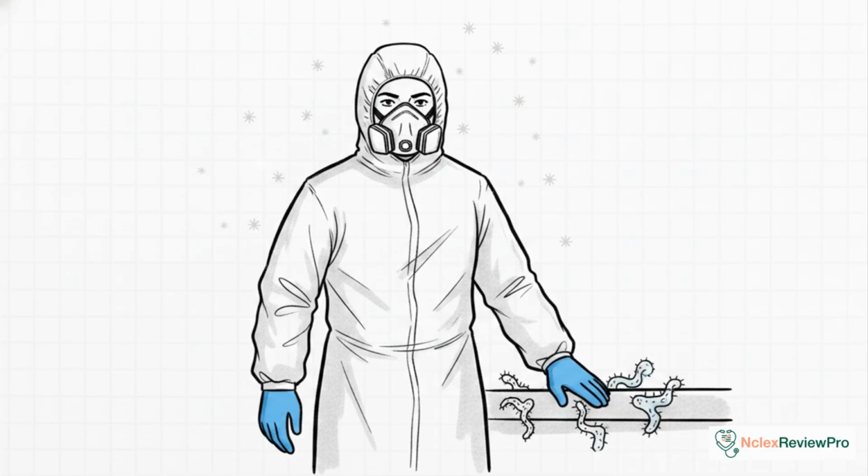Right, speaking of traps, here is another huge one to watch out for: isolation combinations. Varicella or chickenpox is the perfect example. The respiratory particles of varicella require airborne precautions and a negative pressure room. But the patient also has highly contagious oozing skin lesions which demand contact precautions. So for varicella, you actually need an N95 respirator plus a gown and gloves. And just as a quick side note, disseminated shingles requires this exact same airborne and contact combination.